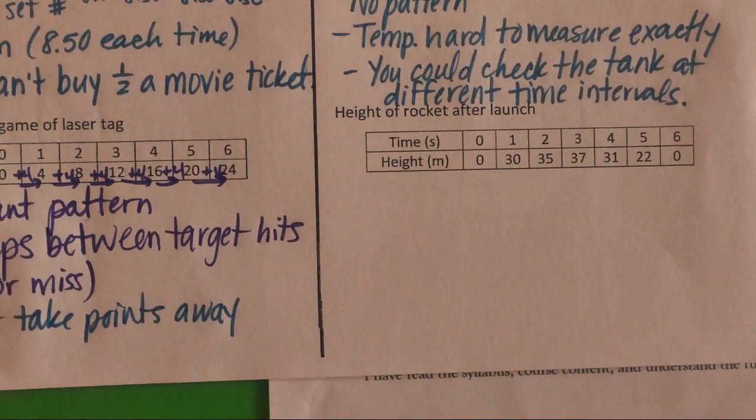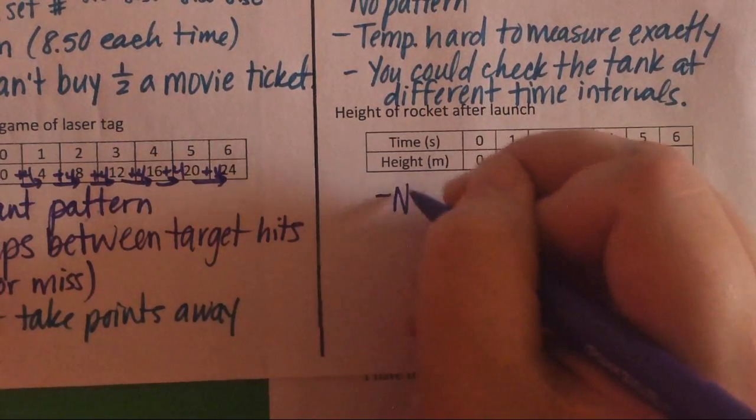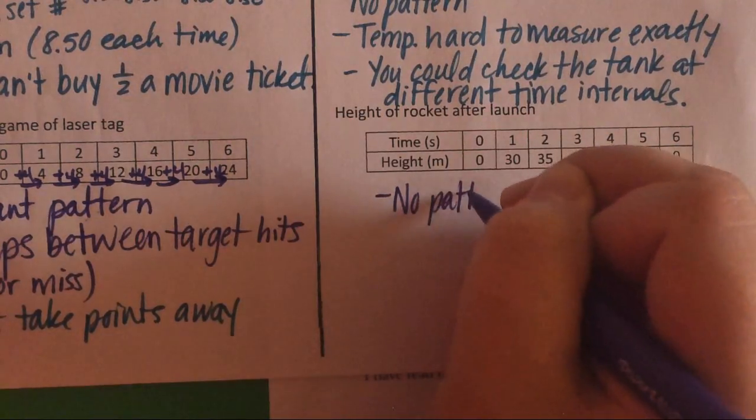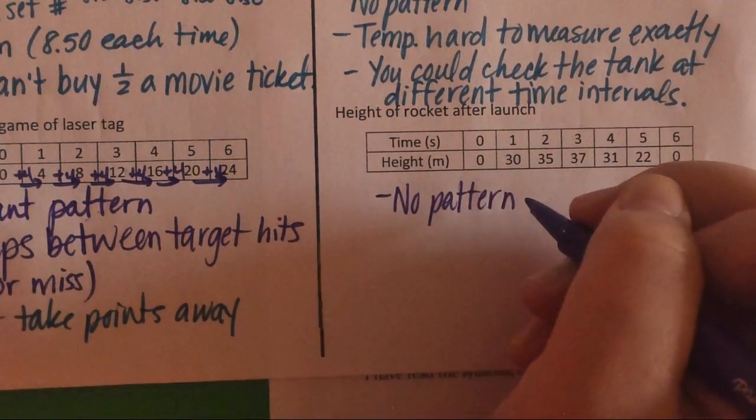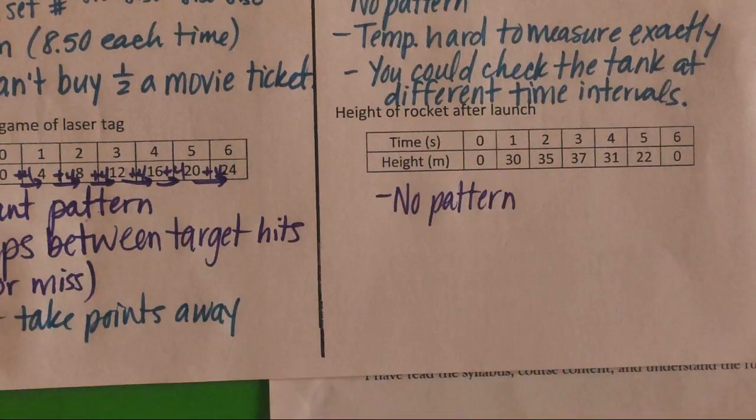It's the height of a rocket after a launch. So we need to know why this is continuous. Because no gravity, no pattern is going to be the first one. So table 1, go ahead and get your point. Table 1. And then coming back to table 2, because of the gravity, just because the time is increasing doesn't mean the height is increasing.